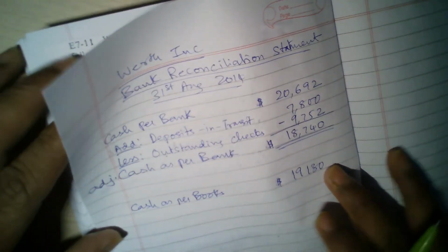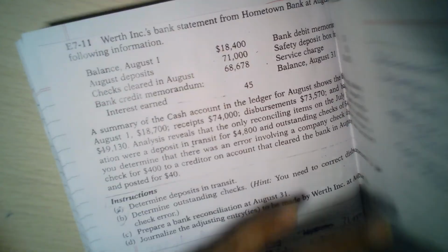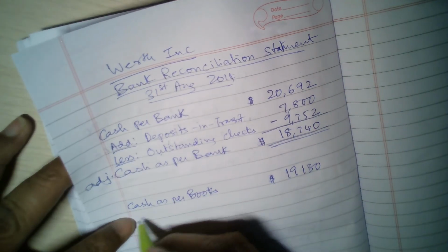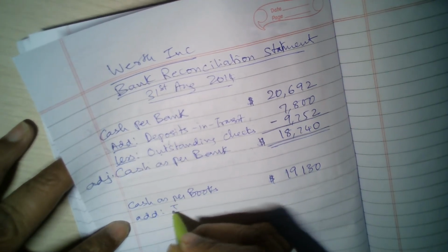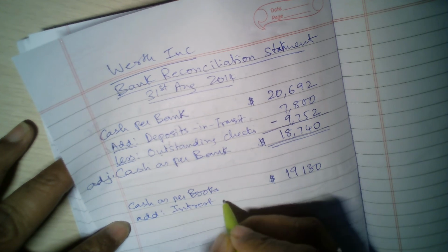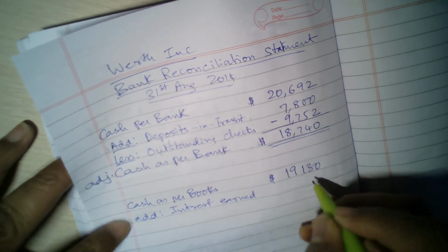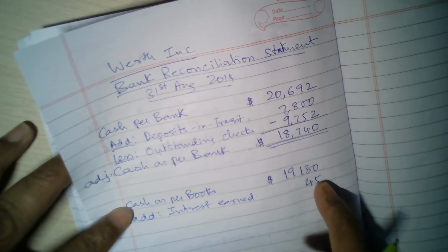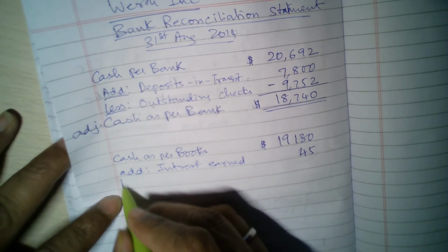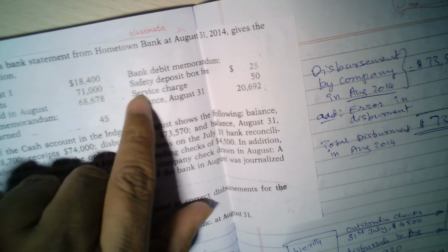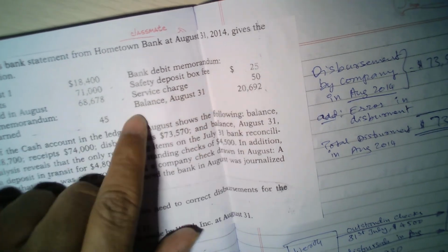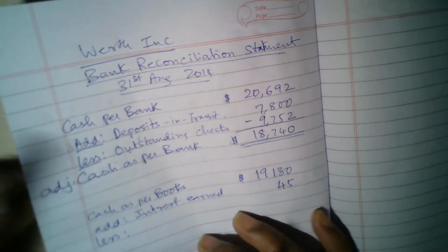So what we have to write is: add interest earned, that is 45, plus. Then less. There are two debit memos: one is safety deposit fee $25 and service charge $50.